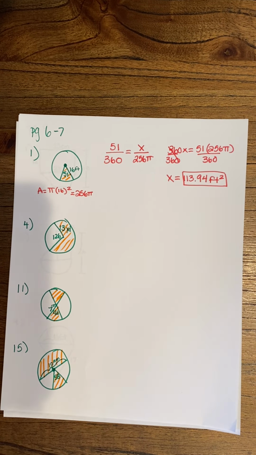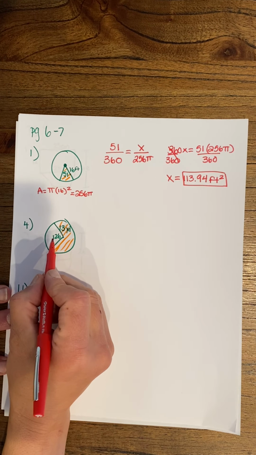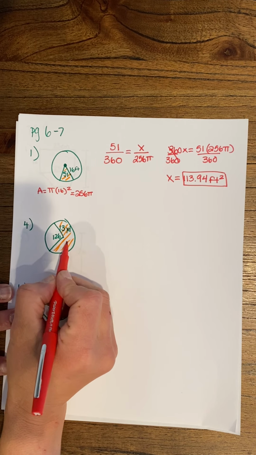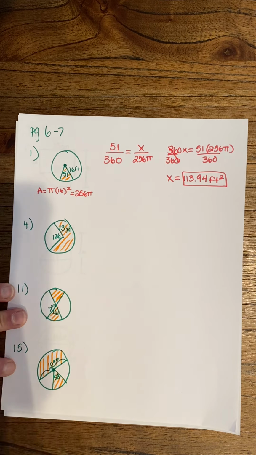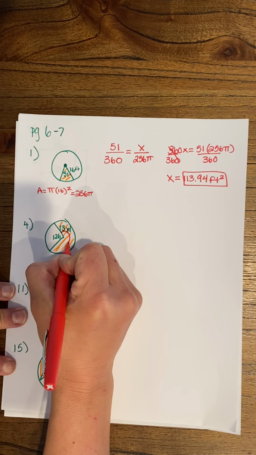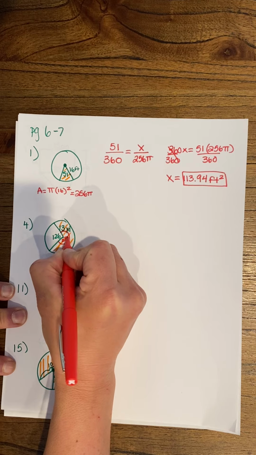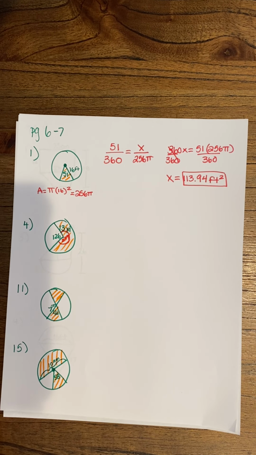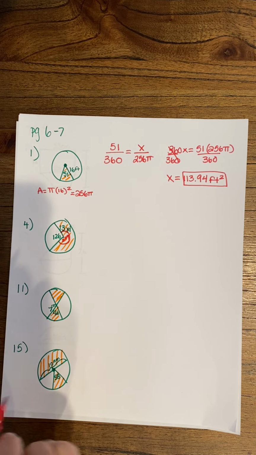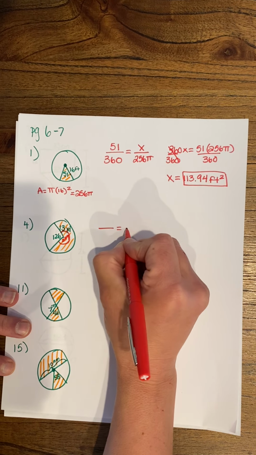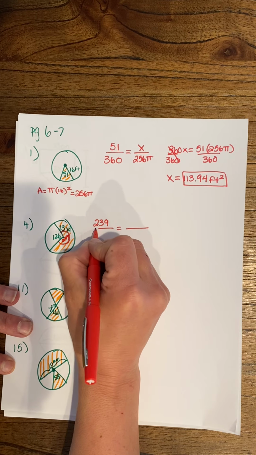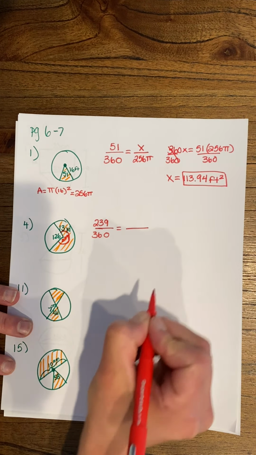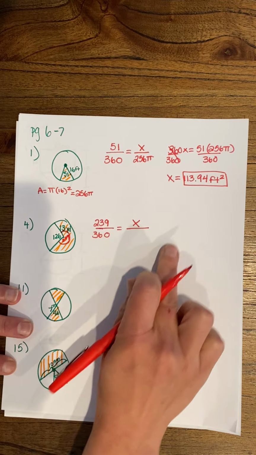The next example, number 4, is basically the same kind of thing, except if you realize the angle I'm given is not the angle of the shaded area. But because I know the total degrees is 360, I know what the rest of this angle has to be. This has to be 239 degrees, I just do 360 minus 126. So I could set up my proportion that says I have a 239 degree angle out of the total angle of 360 equals an area out of the total area.